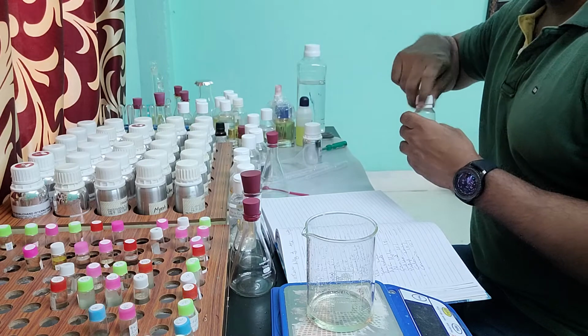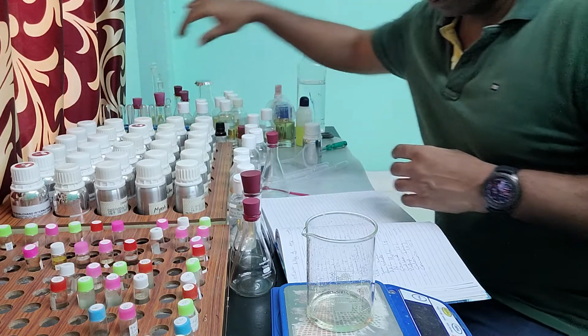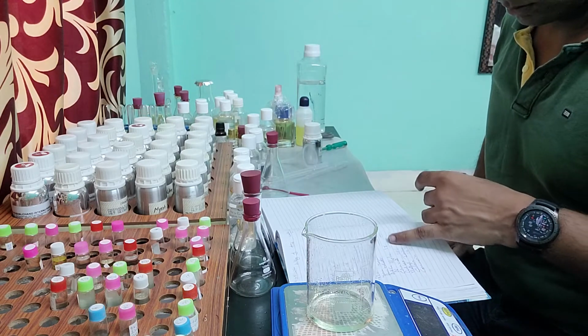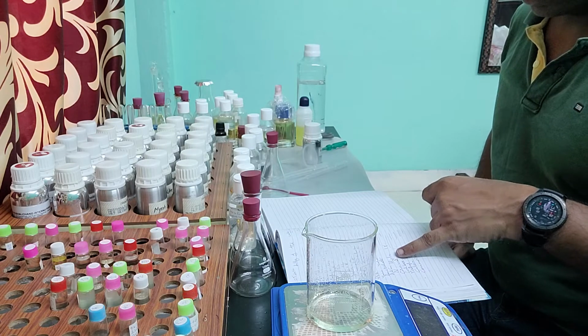Then I have specialty ingredients like neobutanone alpha, pre-diluted to 1%, 2.5 grams.